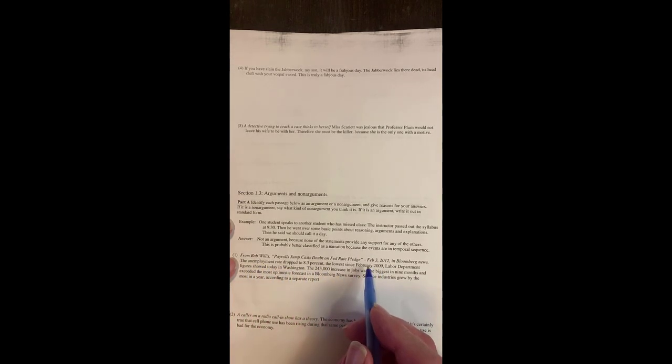Okay, so for this next problem set, you had to identify whether something was an argument or a non-argument. If it was a non-argument, you had to explain why by saying what kind of non-argument you thought it was. And if it was an argument, you had to write it out in standard form. So for this first problem, again, remember the stuff in italics is the context.